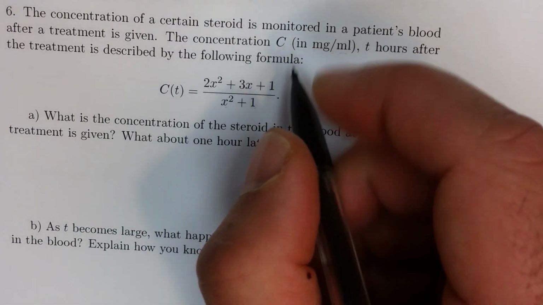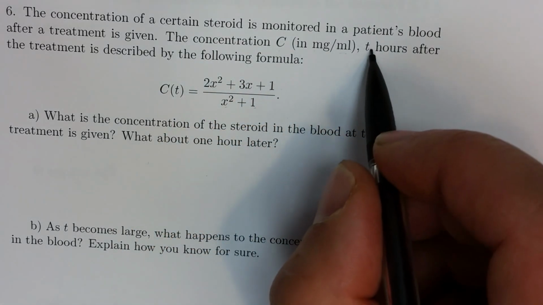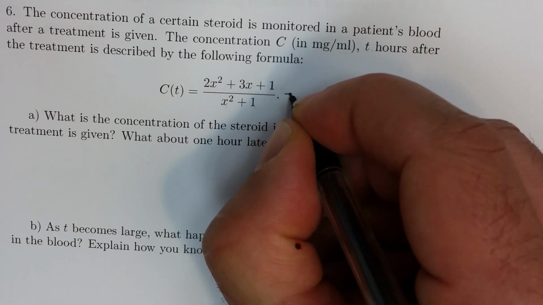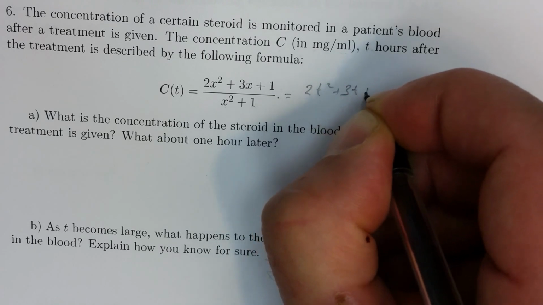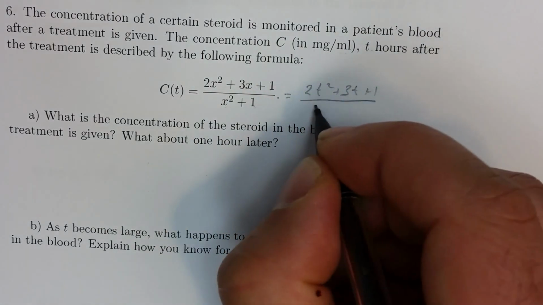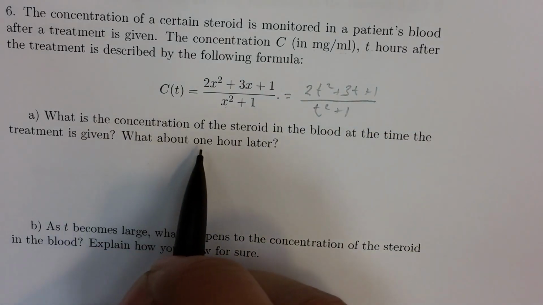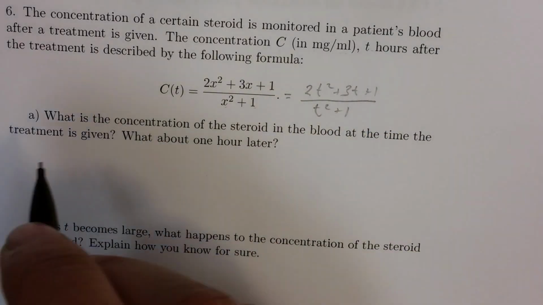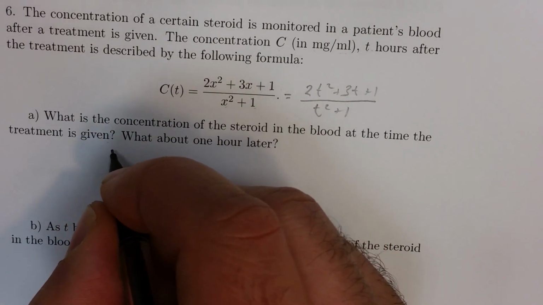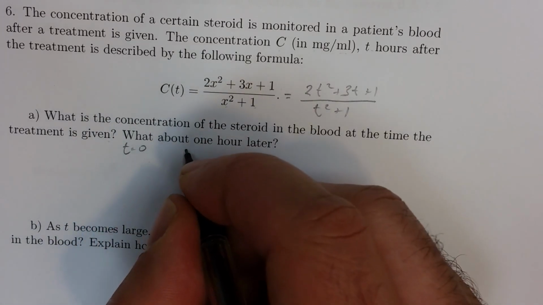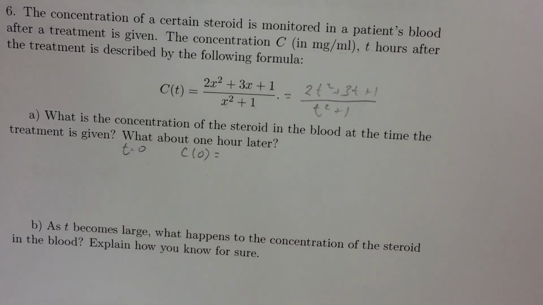Oh, I see a problem with this problem. It says x here, but actually the time is in hours, t. So this should read 2t squared plus 3t plus 1 all over t squared plus 1. I put in x's when I should have put in t's. What's the concentration of the steroid in the blood at the time the treatment is given? So when the treatment is given, I'm going to plug in t equals 0. So C of 0 is equal to, can you still read that?